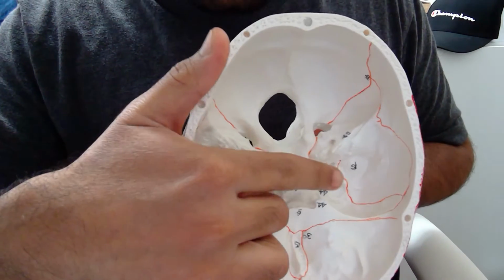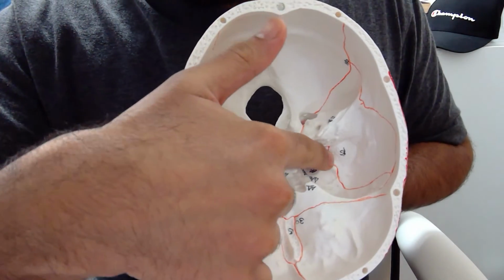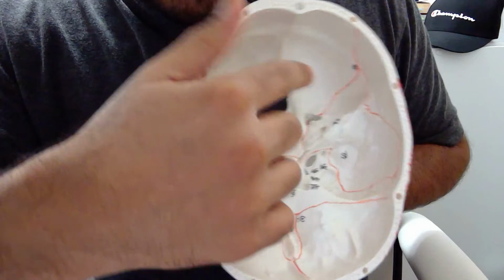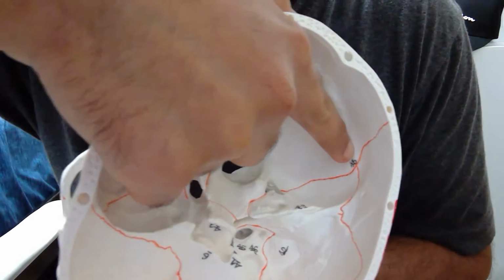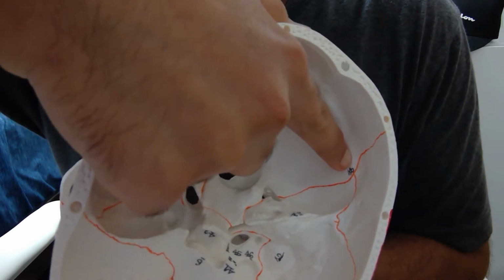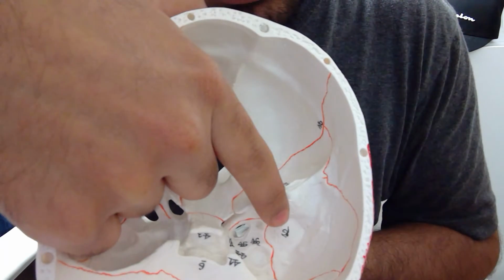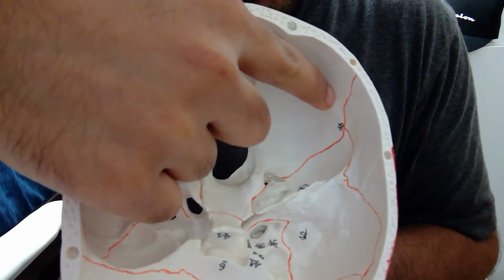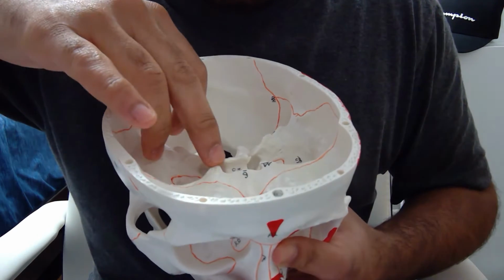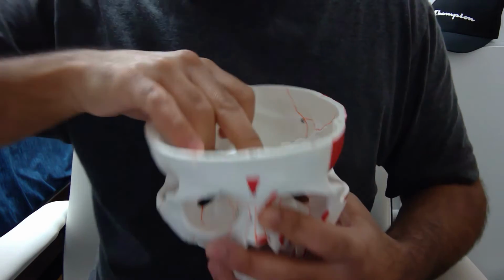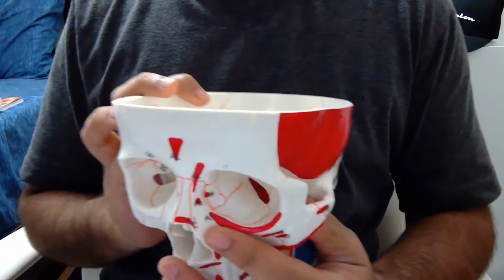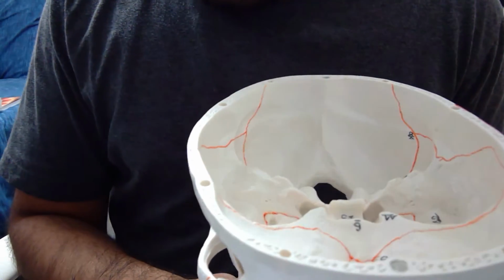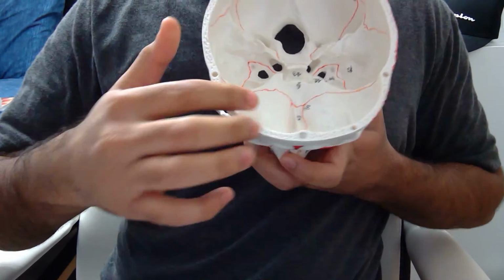So right over here you can see that 42 is going to be your middle cranial fossa, and then right over here, right at the back, 48, this is going to be your posterior cranial fossa. So middle cranial fossa, posterior cranial fossa, and then you have right over here anterior cranial fossa. Again, anterior of the skull, posterior of the skull. So obviously you're gonna have the posterior cranial fossa at the back. Okay, so let's just repeat.